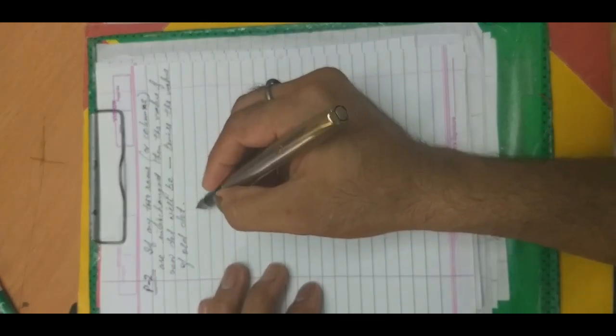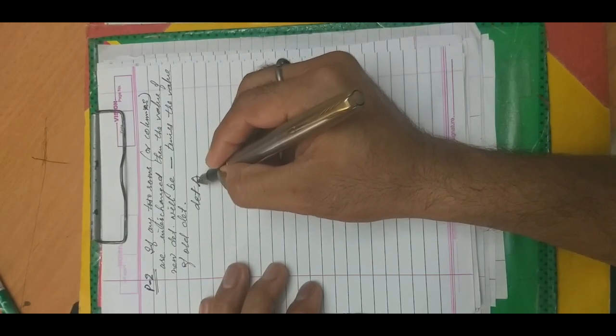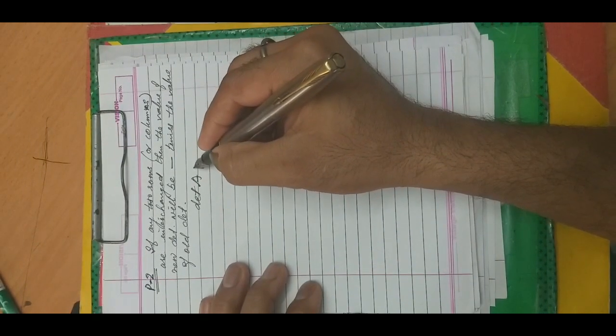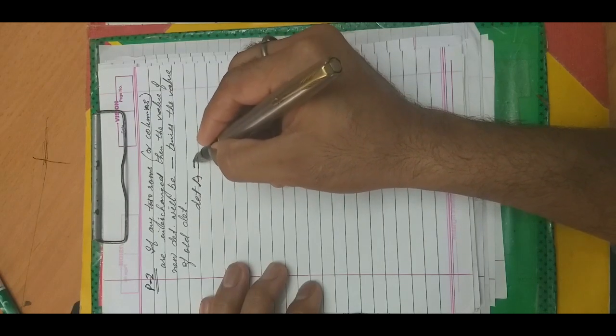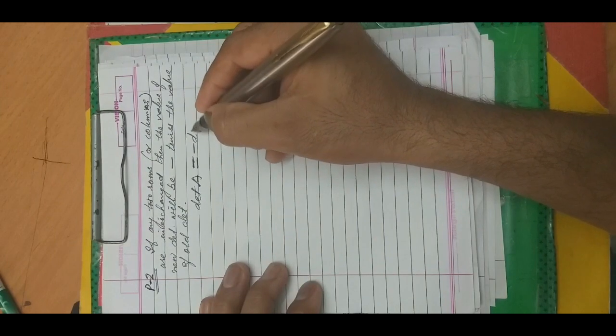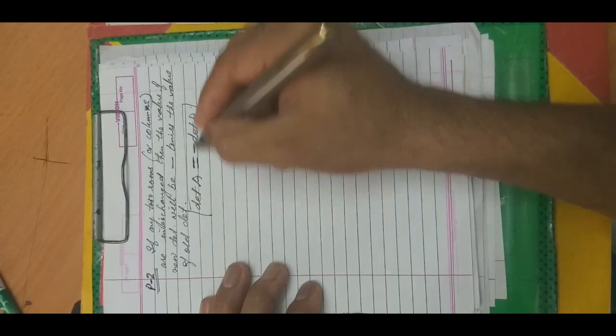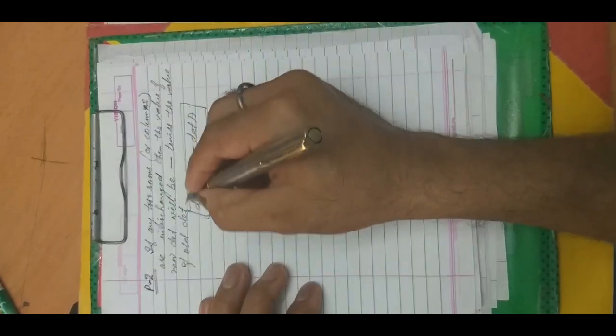What does it mean? Suppose we have this determinant, the old one, and we have taken its value. If we interchange any two rows or any two columns, then its value will be minus times determinant of A. That is rule number 2.